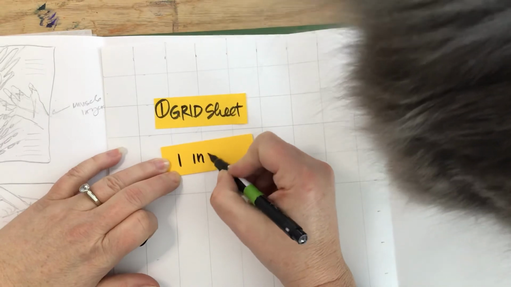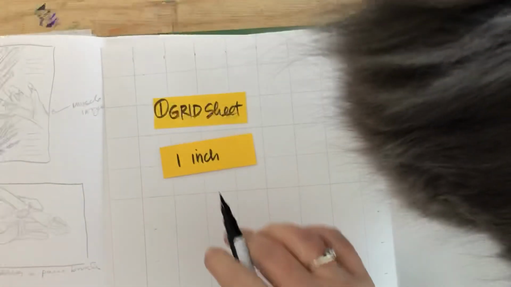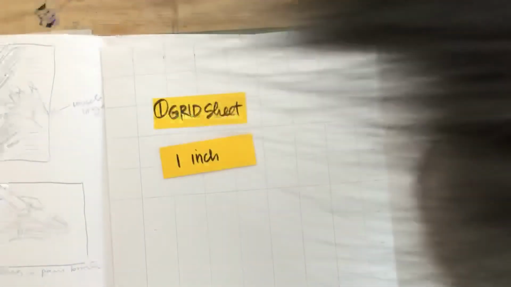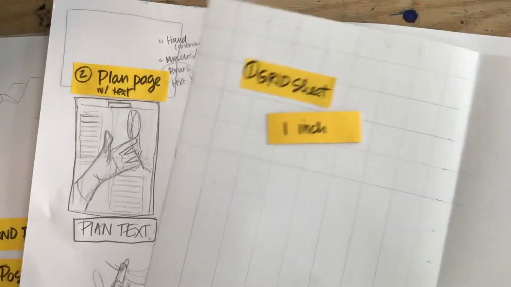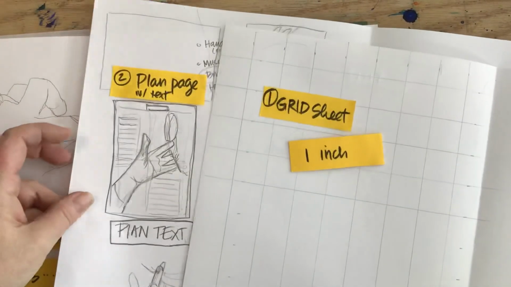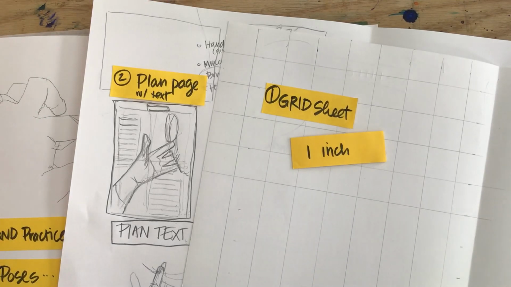And I'm going to plan my page with the text. So these are the first 2 steps in preparation for creating our hand illustration.